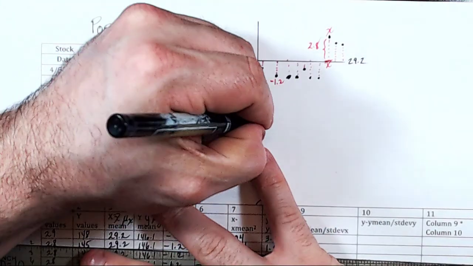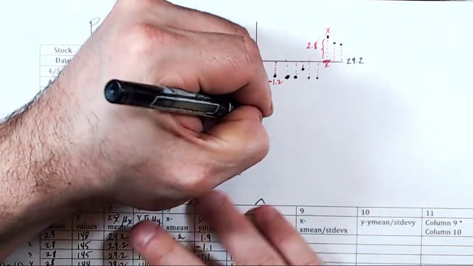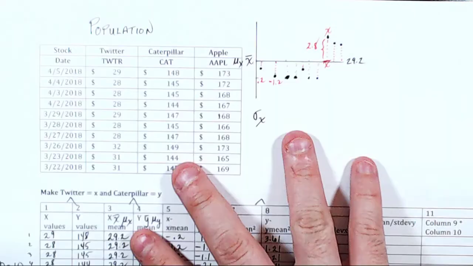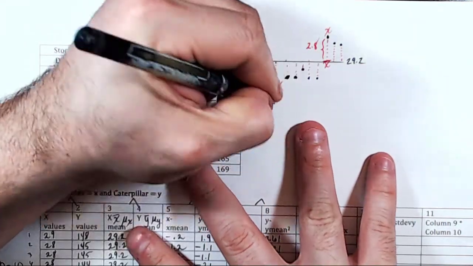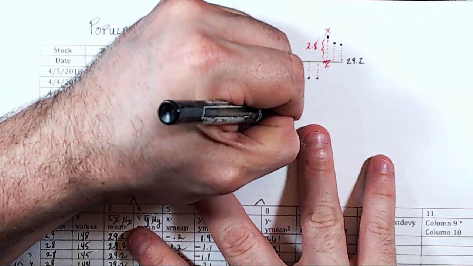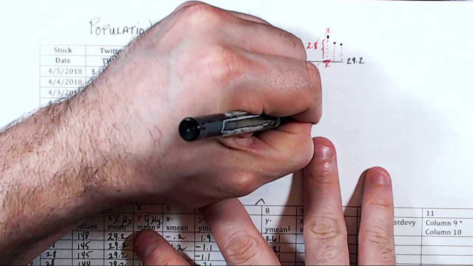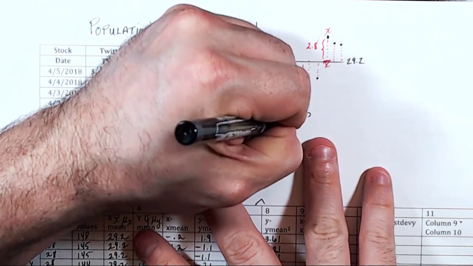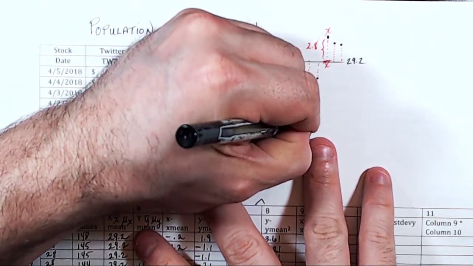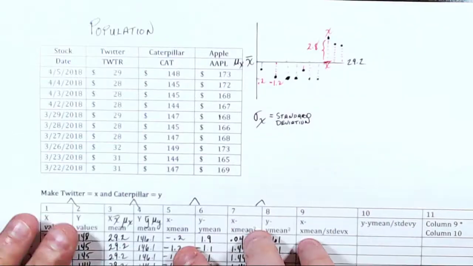The standard deviation, or sigma for x, has a formula.